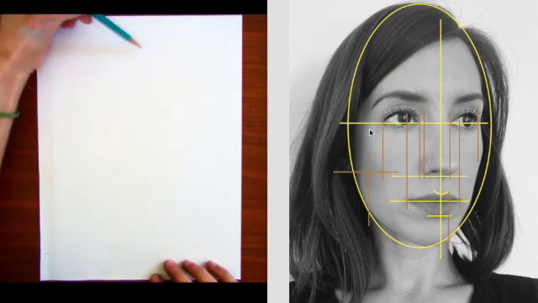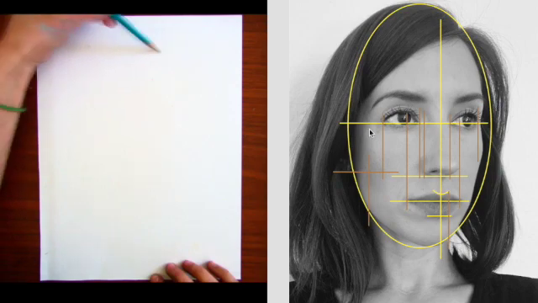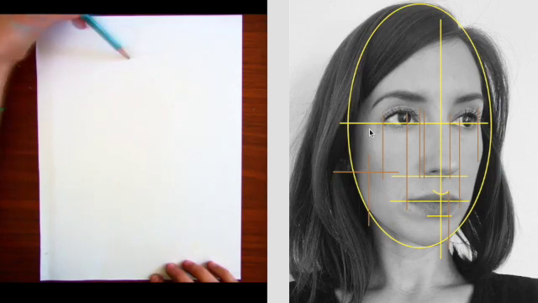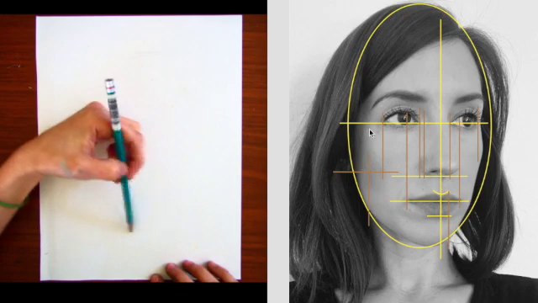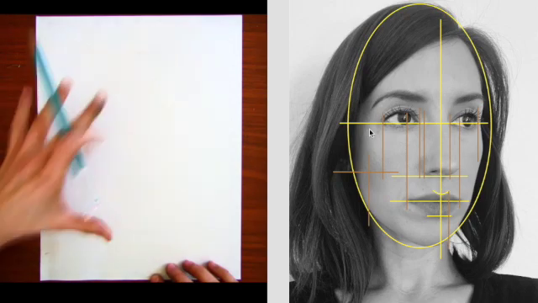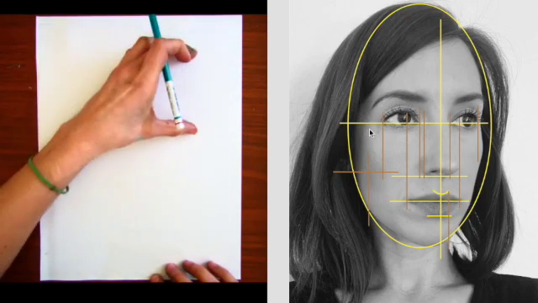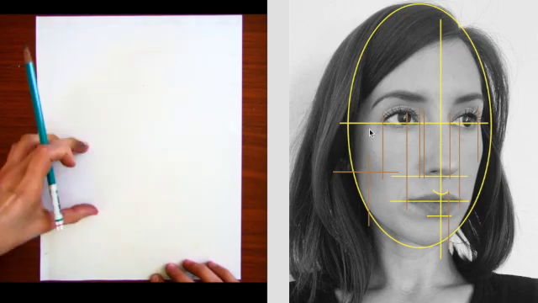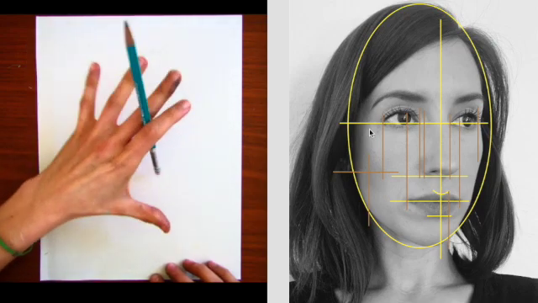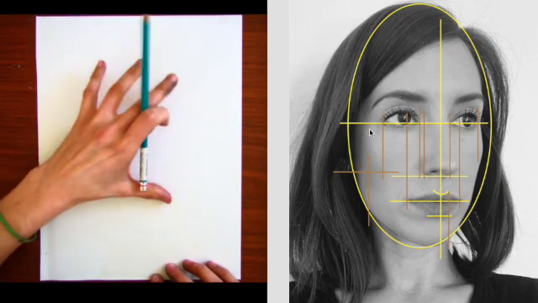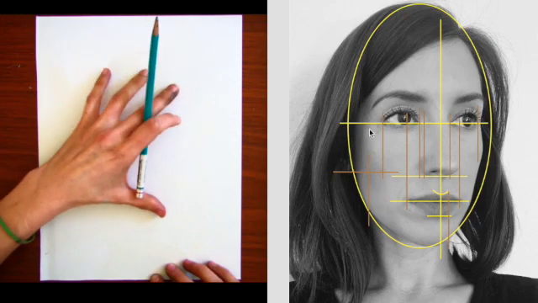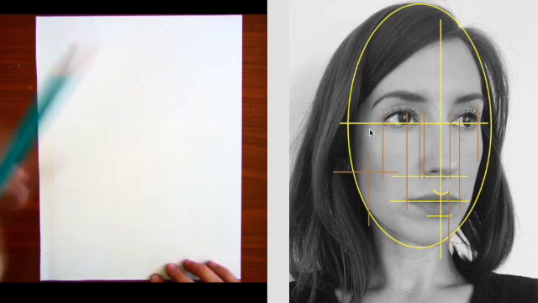So I'm going to mark for myself what I want to be the top of my paper and about what I want to be the bottom of my paper. So you don't want your face to be this little over here. You don't want it to be over here. You want to try, sorry, I was painting, my hands are dirty. You want to try to get the size of the face correct on the first try.